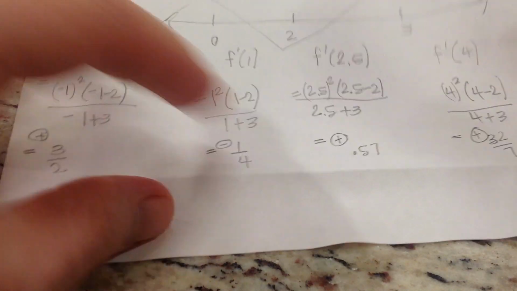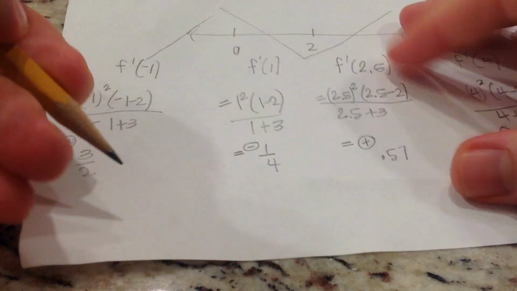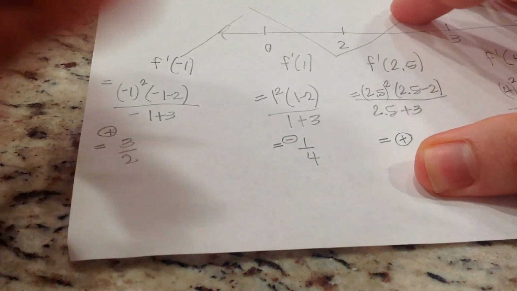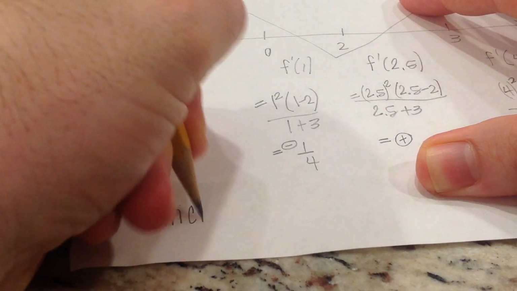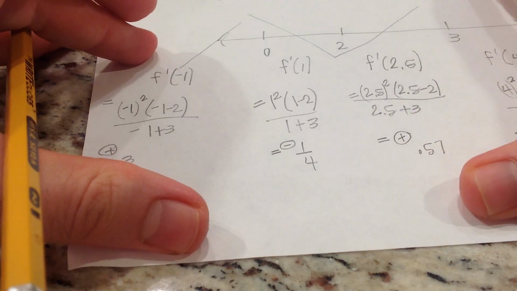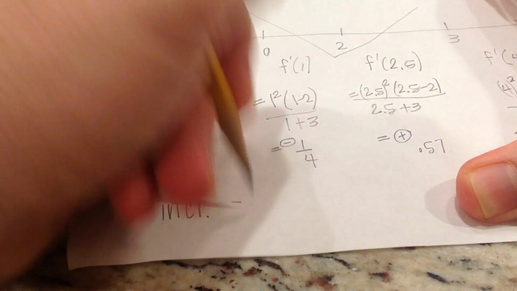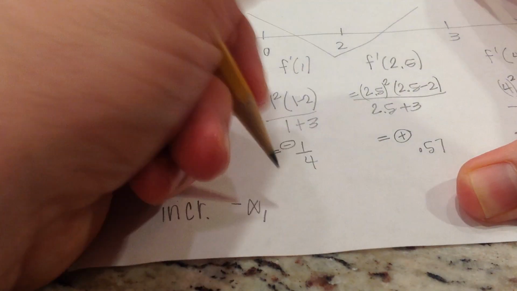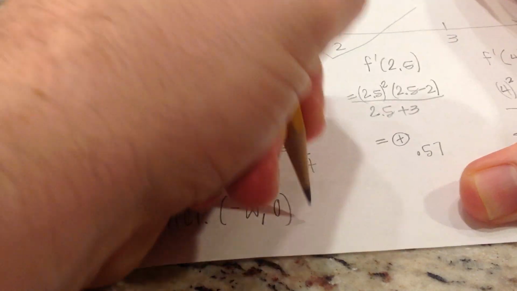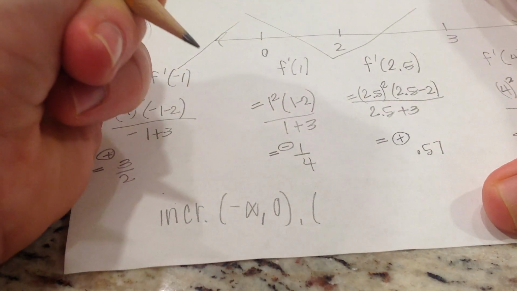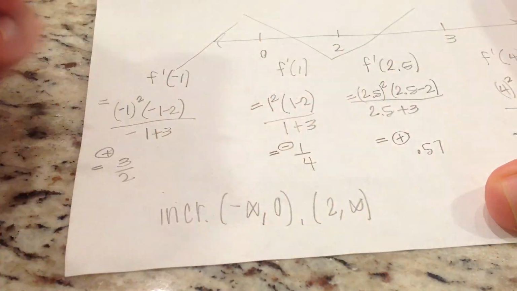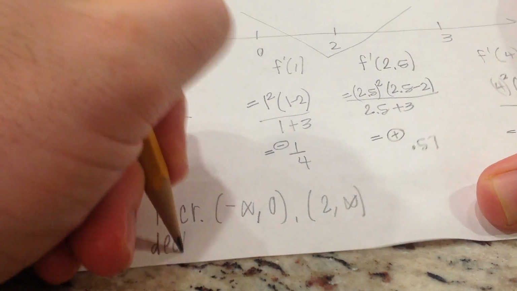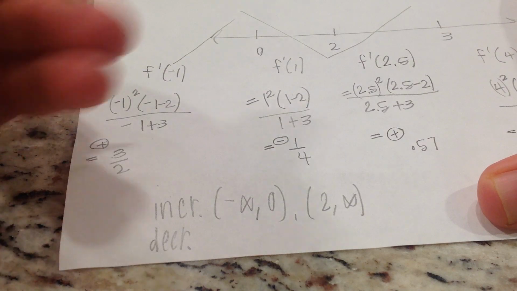But anyway, we can formally say that the original function is increasing from negative infinity to 0, and from 2 to infinity. And we can say that it's decreasing from 0 to 2.